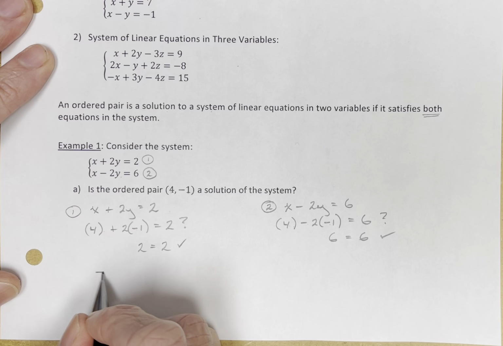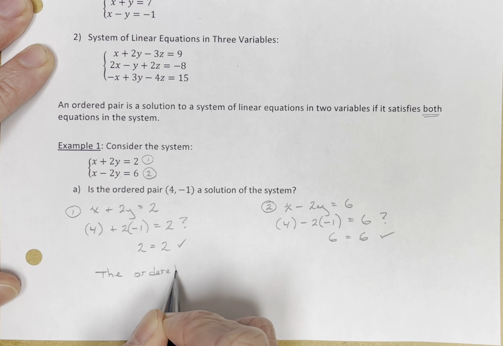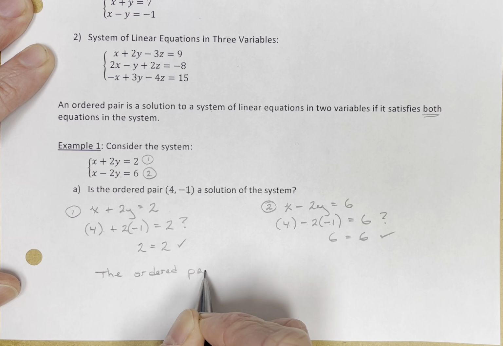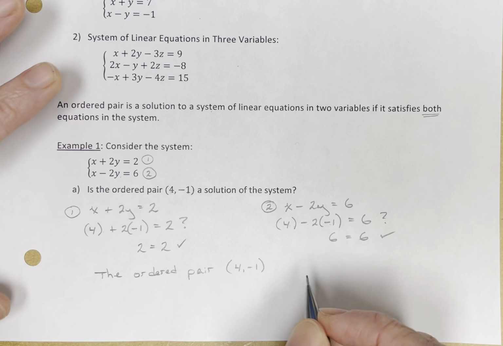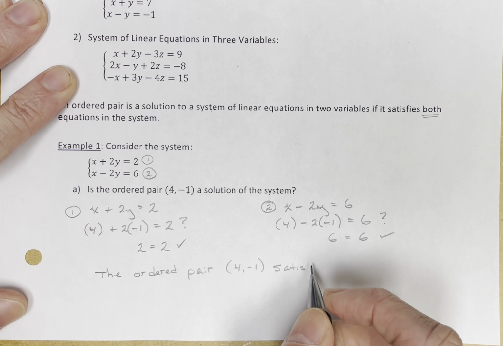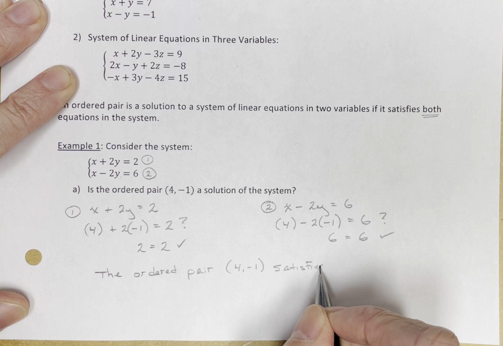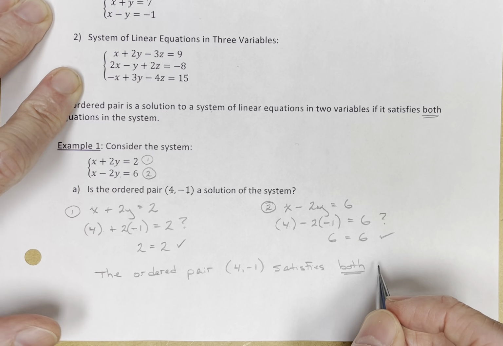So in this equation, the ordered pair 4, -1 also solves equation number 2. So we can make a note. The ordered pair 4, -1 satisfies both equations.